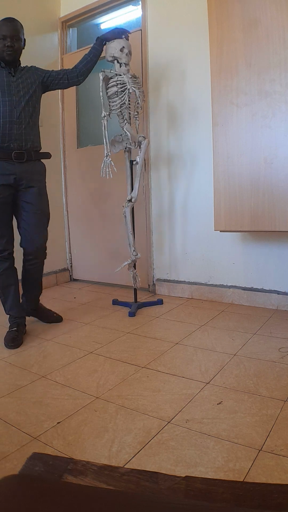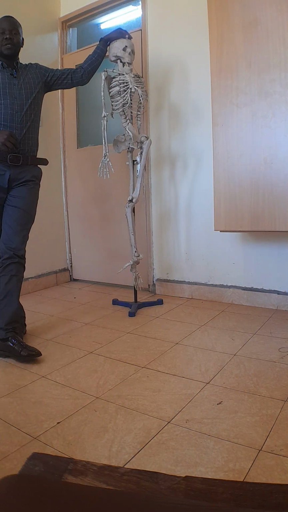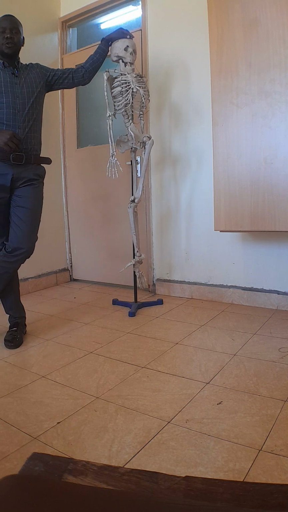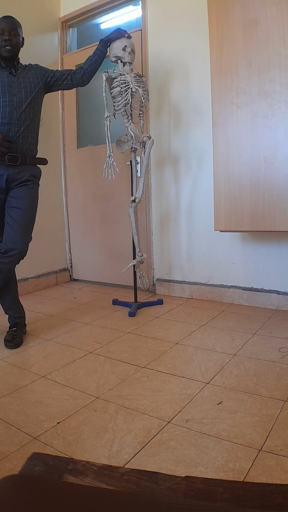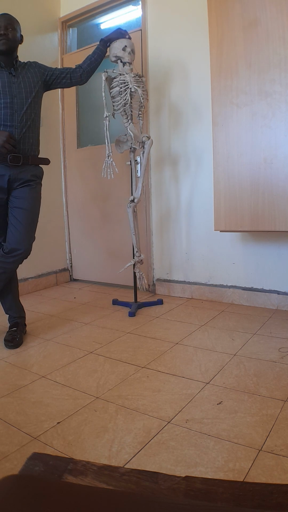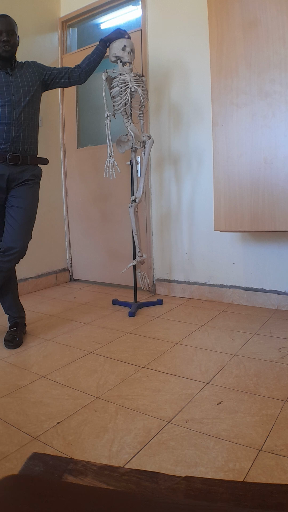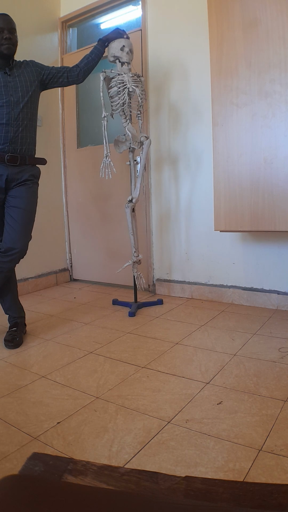So this is you, this is me. Hope you have understood yourself. Don't just be moving when you don't even know about your bones. You should be knowing your bones. When you go to hospitals, in case of a fracture, when we speak about a certain bone as fractured, you should know which bone has the fracture.